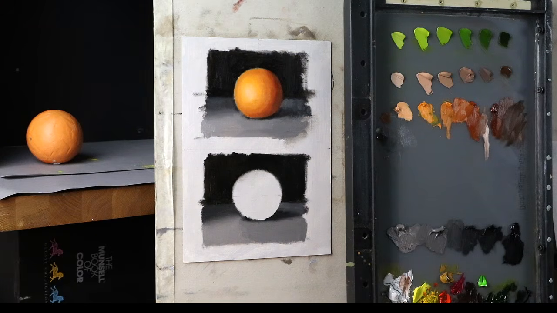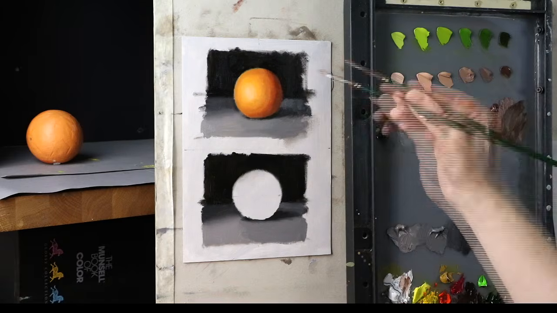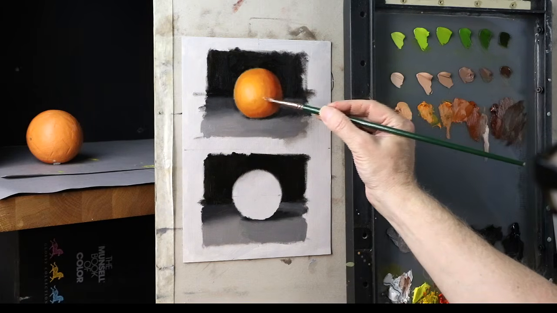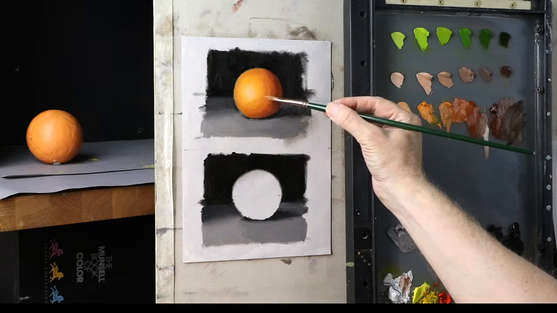Let me have another quick look at the chat. Someone says, is the local colour near the terminator? Yes, it is. Kind of near, but between the patch of local colour and the terminator you're going into the half tone. So the local colour I've put about here. This is the local here. So it's about there, and then over here it's going into the half tone.